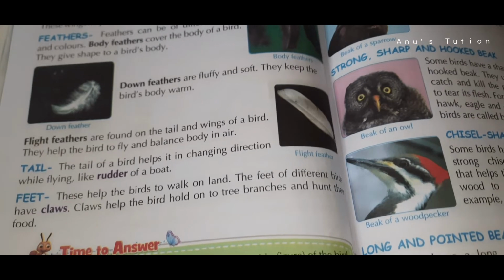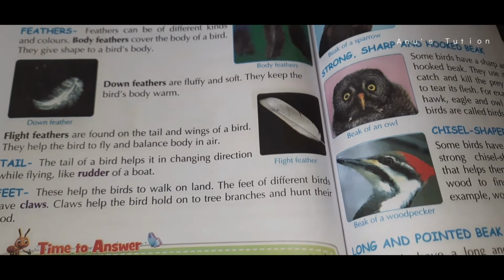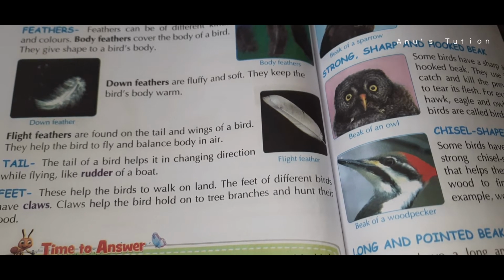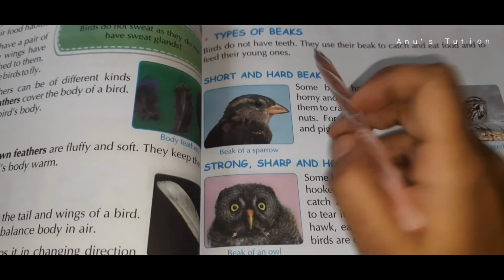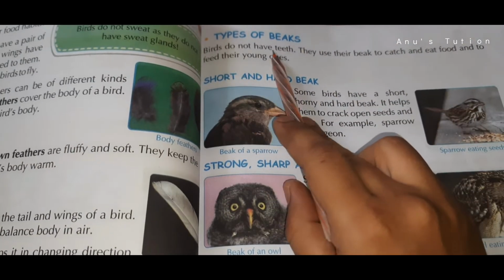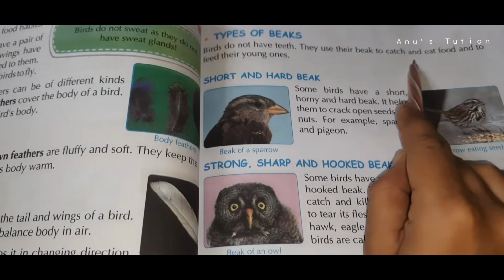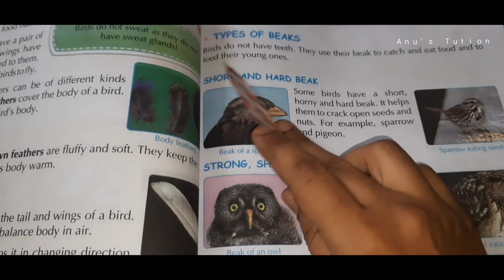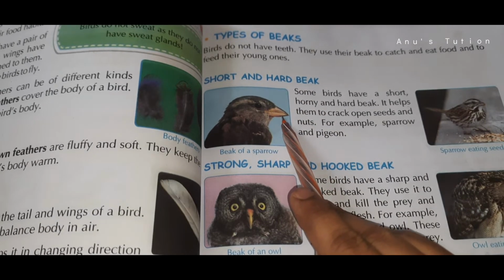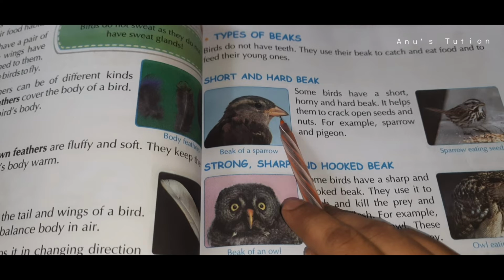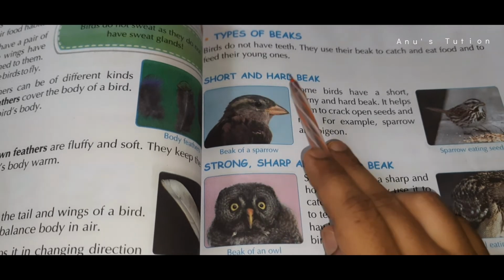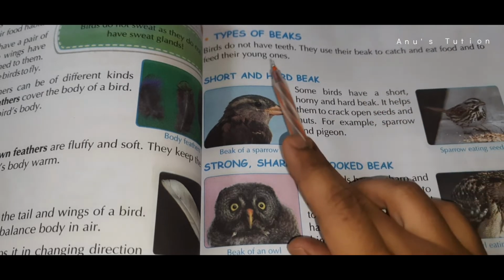Okay, next. Types of beaks. See, birds do not have teeth. They use their beak to catch and eat food and to feed their young ones. Beak is nothing but like this. Every bird has their own style of beak, depending upon their food habits.